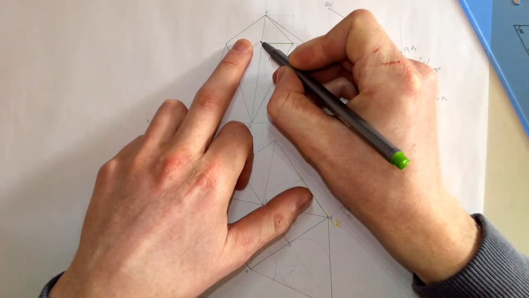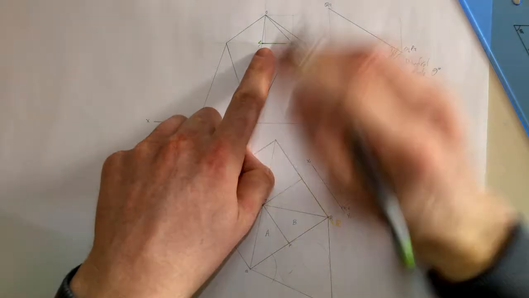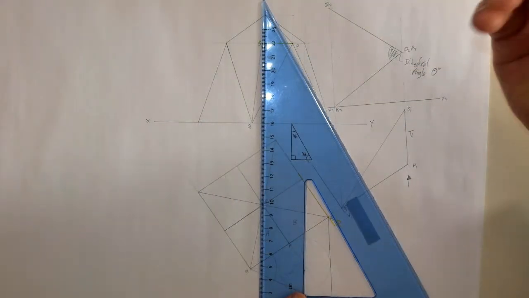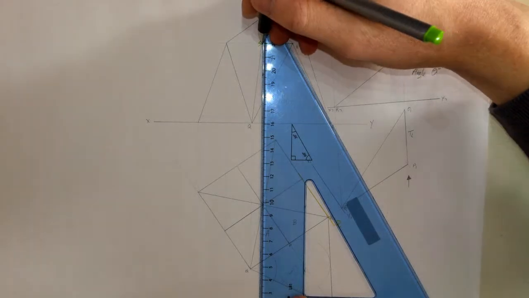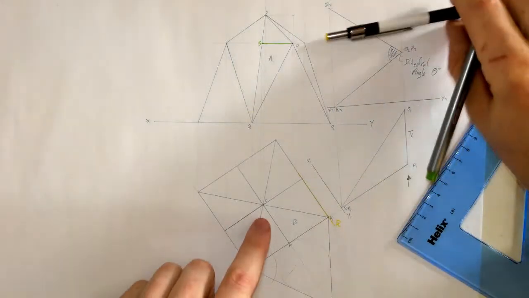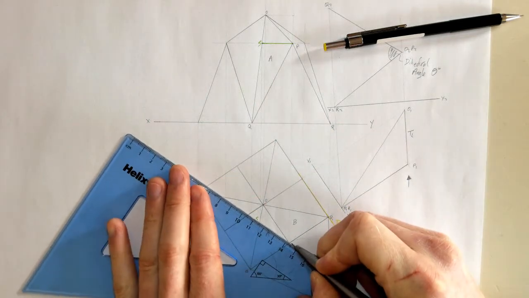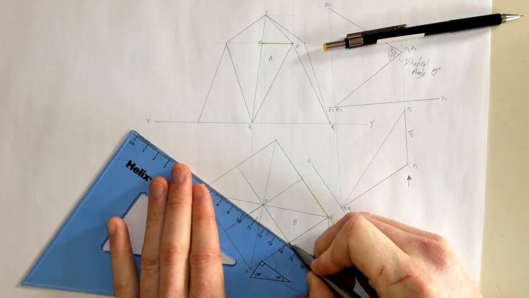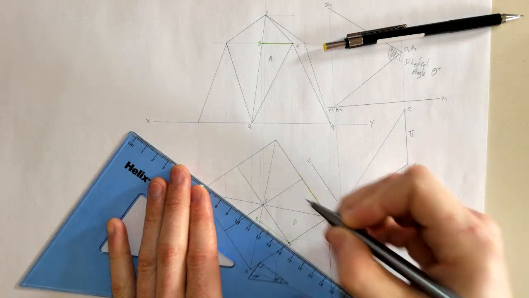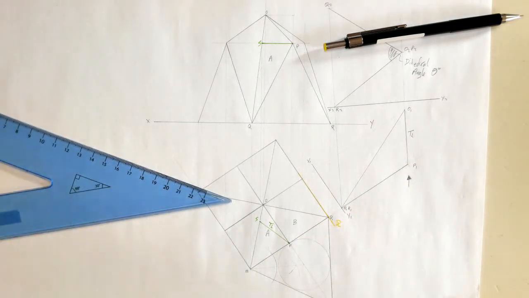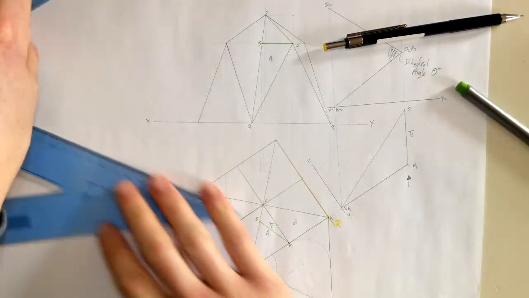I'm going to call that there point S. I'm going to drop down point S. Now the line from P to S is a true length line. I know it is a true length line because it is horizontal in the elevation.